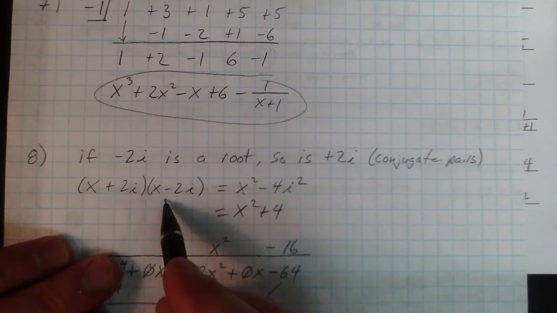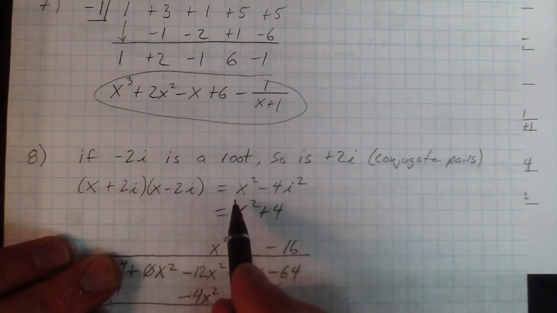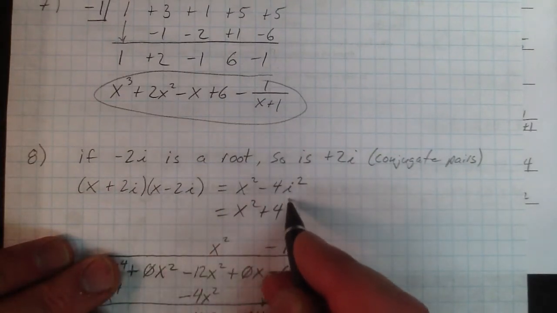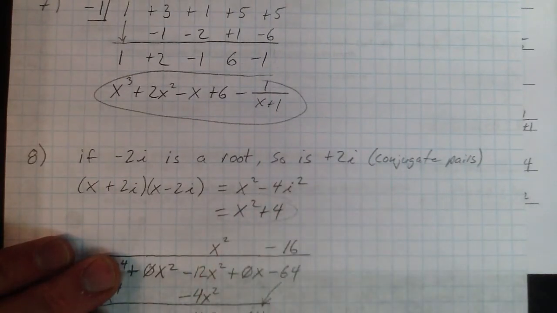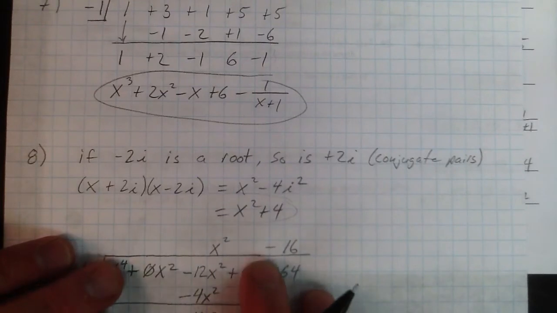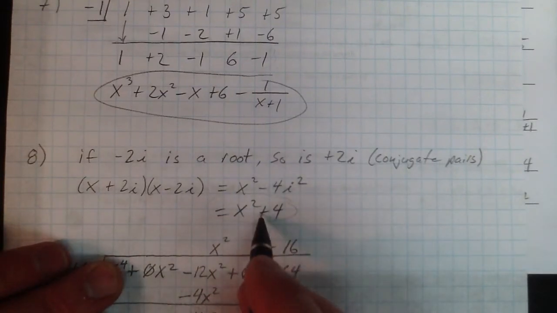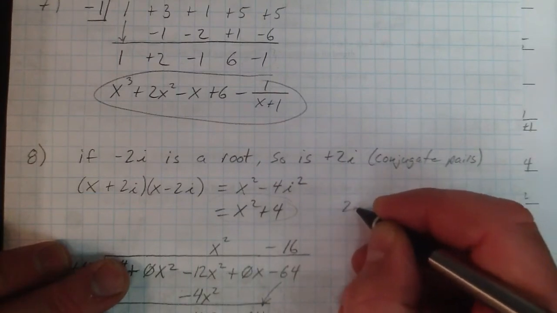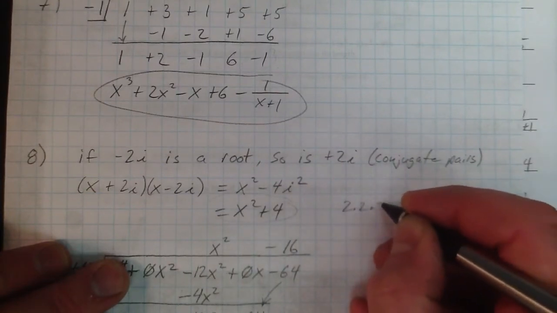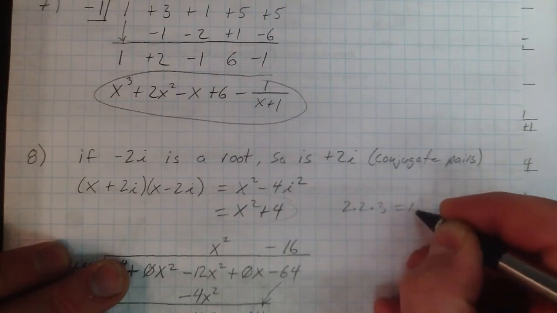So I took these 2 factors and I FOILed them together, and I got this little quadratic term right here. And what did I do that for? I know this is a factor. It's just kind of like saying 2 times 2 times 3 is equal to 12.